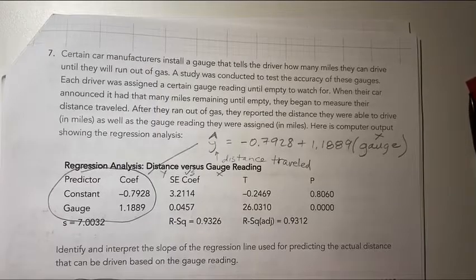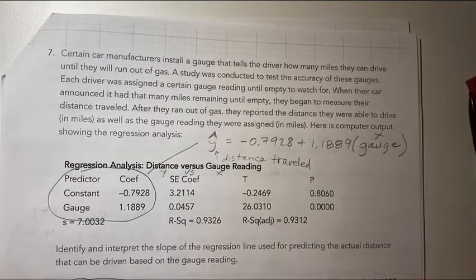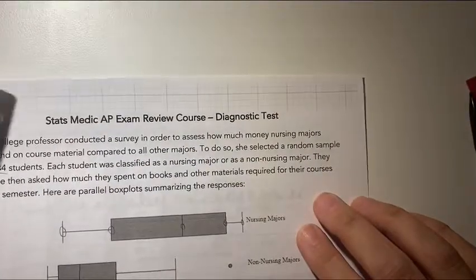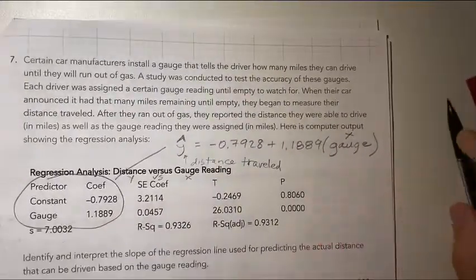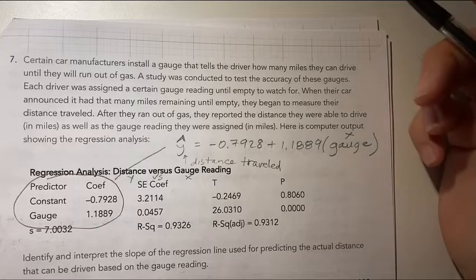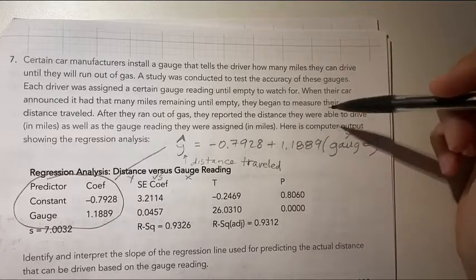Hey guys, we're going to pick up where we left off. Question number 7 of the diagnostic test, and we're only going to go up to 15. Certain car manufacturers installed a gauge to tell drivers how many miles they can drive until they run out of gas. So let's set up our formula.